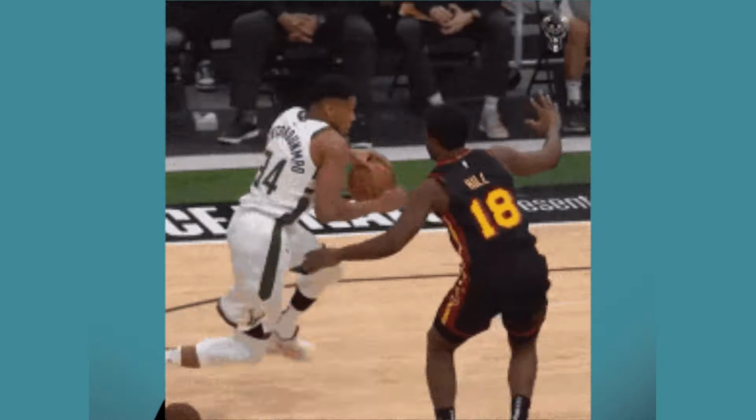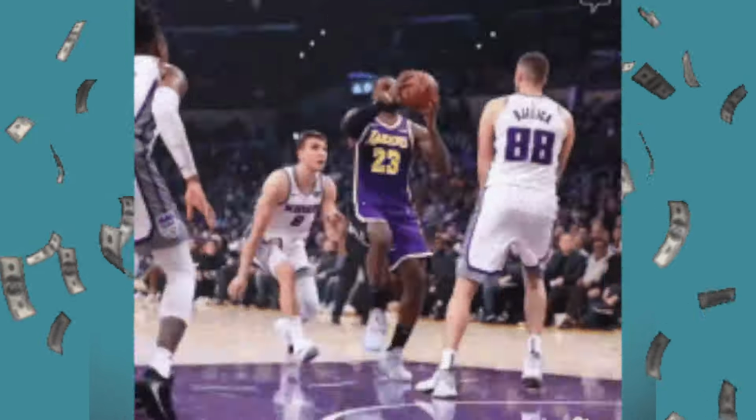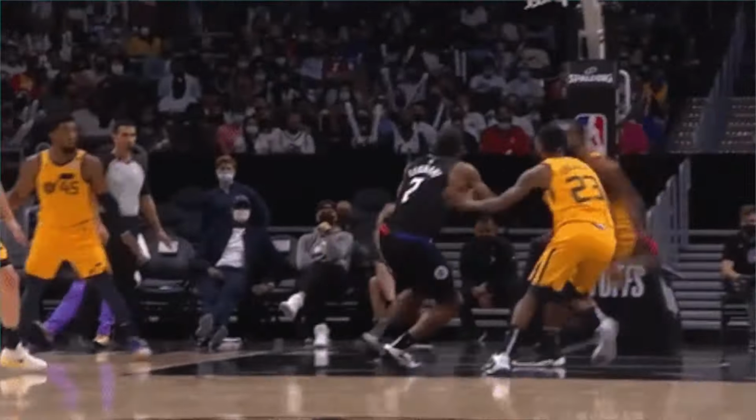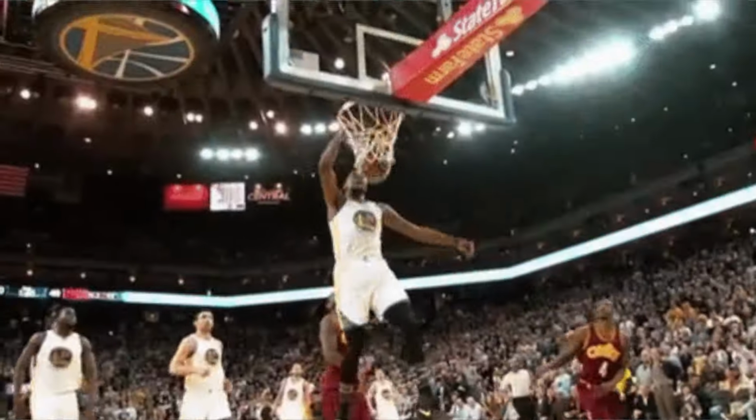I'm talking footwork, cutting through the lane, driving to the basket, and these guys typically get the most money because of having both size and skill. Think players like LeBron James, Kawhi Leonard, Kevin Durant, even though he's like an XXL small forward.